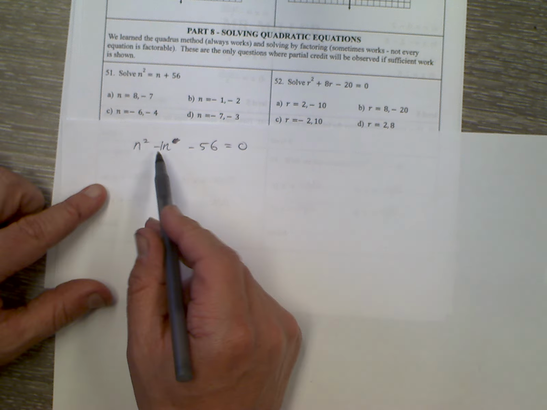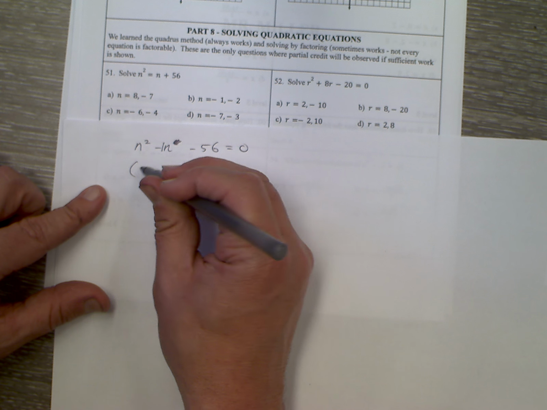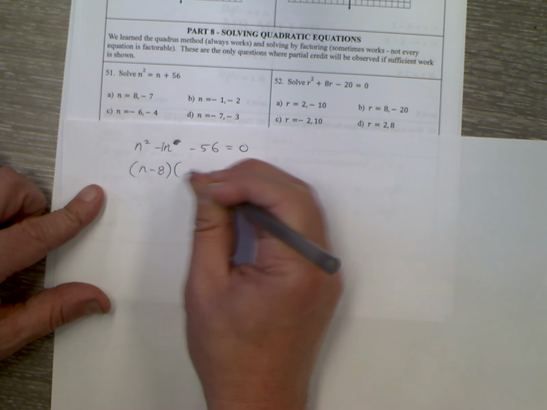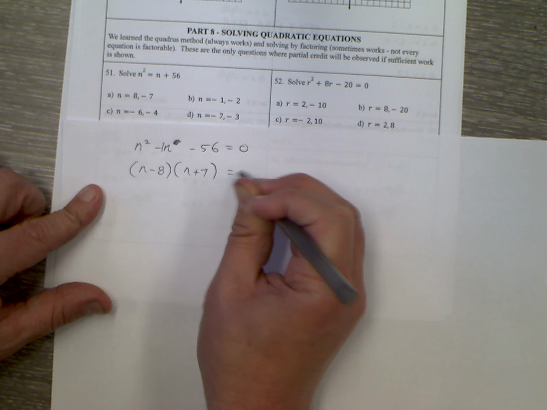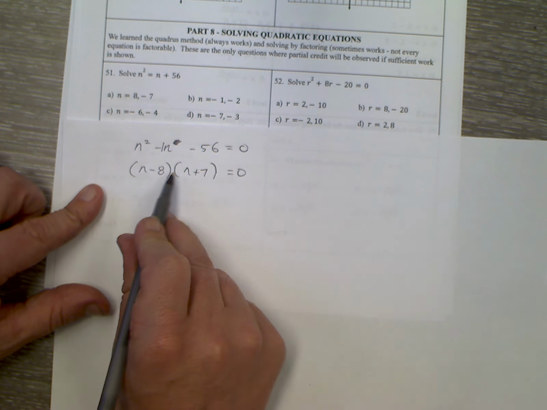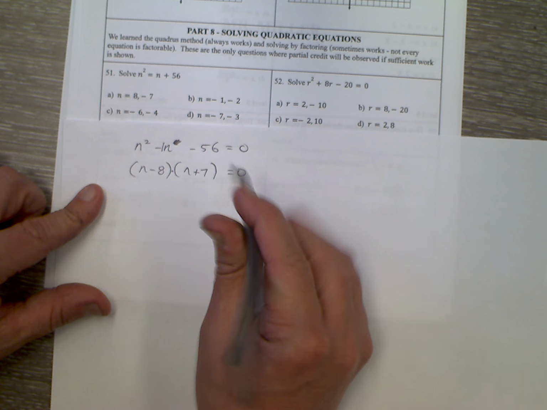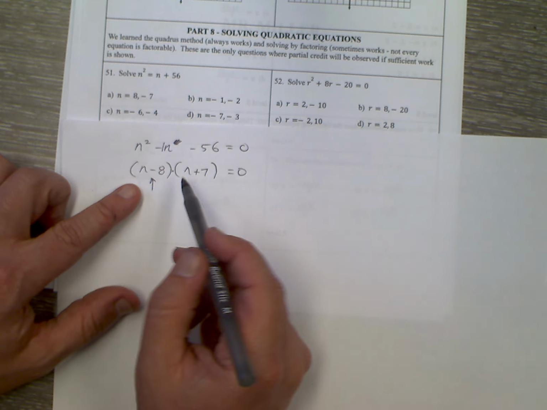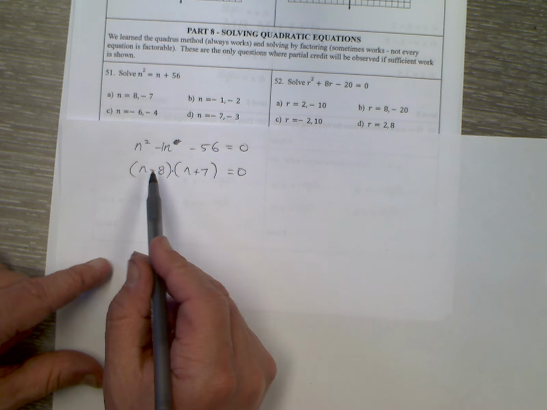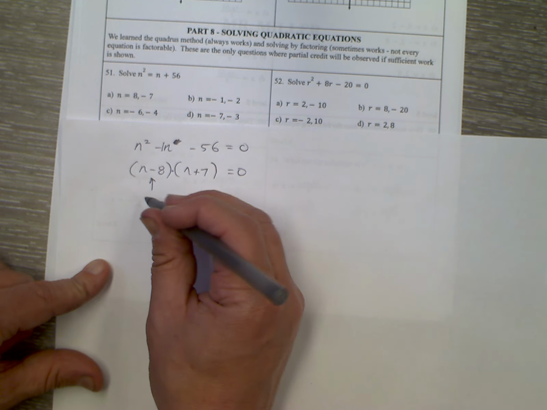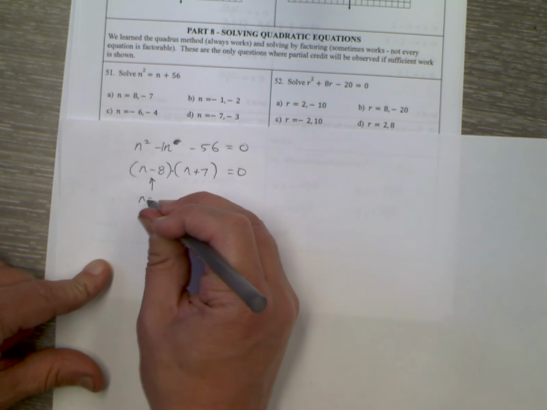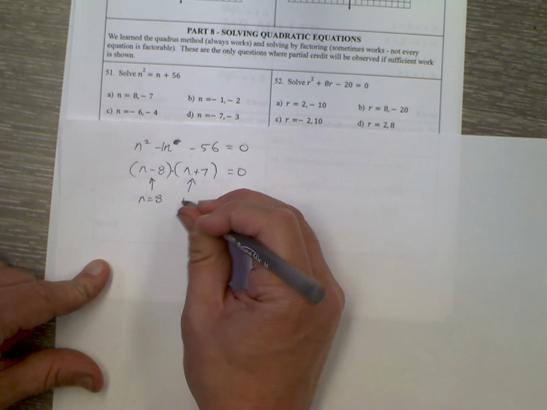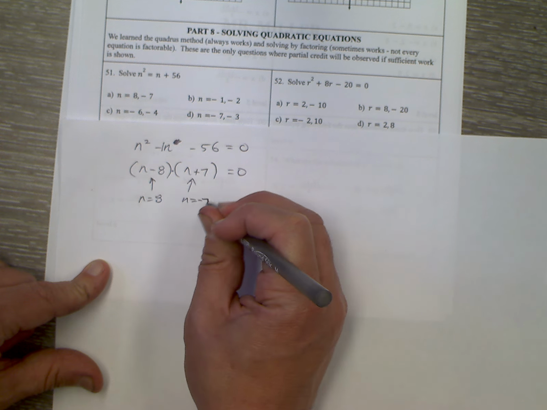56 is 7 times 8, so I know that's going to work. So we're going to go n minus 8, n plus 7. And if these two values multiply together and equal 0, then all I got to do is figure out what makes this 0, because that's the only way to have an area 0 is if one of the dimensions is 0. So in this case, it's n equals 8, so that's going to be one answer. And in this case, it's n equals -7. So there we go. Done.